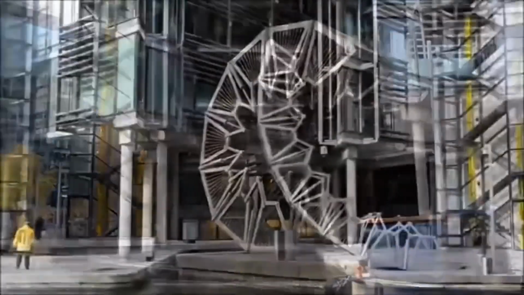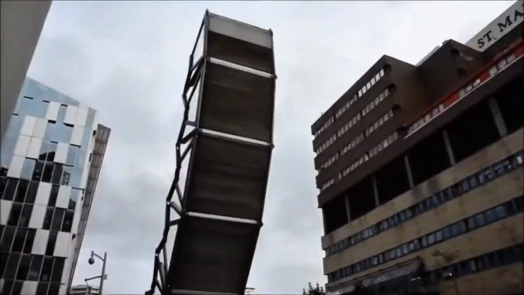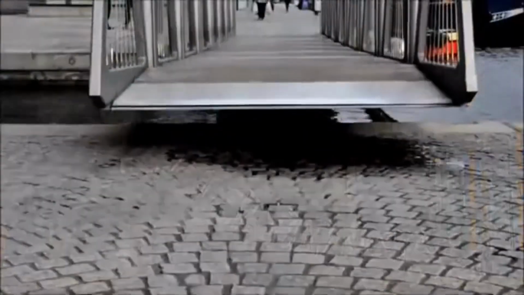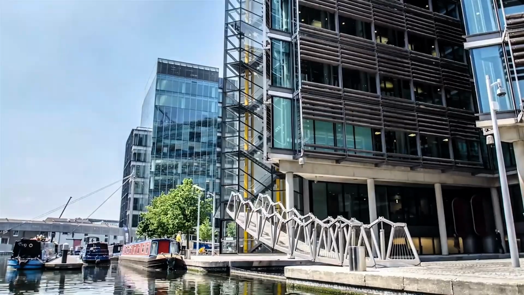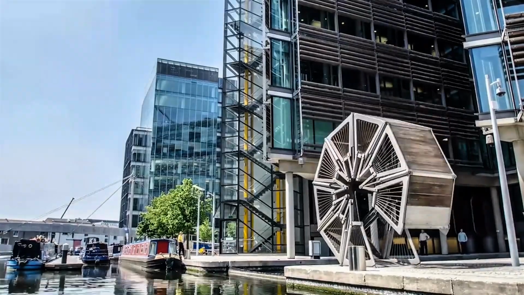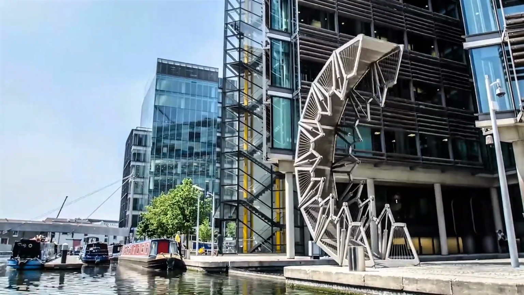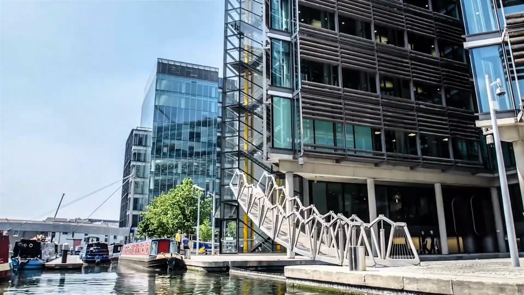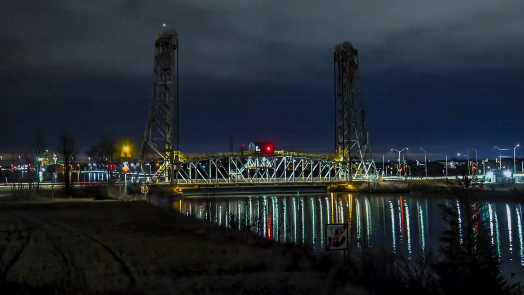Curling bridge. A curling bridge uses an innovative mechanism where the deck rolls or curls into a spiral as it opens, resembling a scroll or a roll of paper. The rolling bridge in London's Paddington Basin is a modern example. While not common, curling bridges are admired for their striking aesthetics and engineering novelty, often serving more as architectural landmarks than heavy traffic structures.